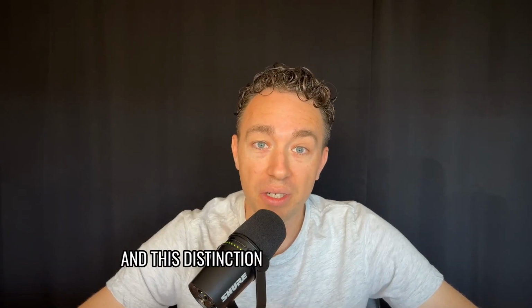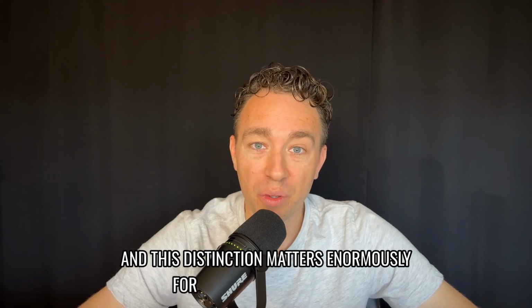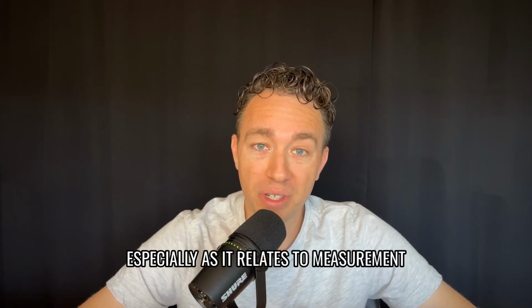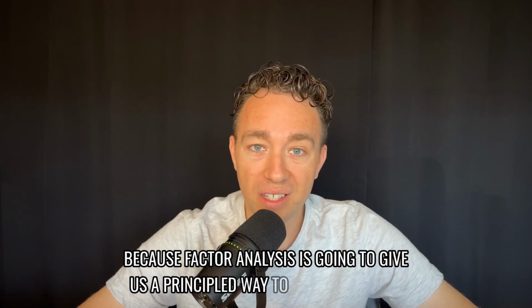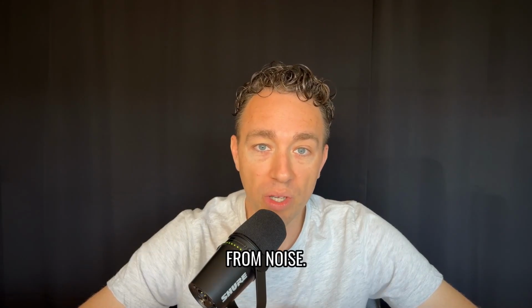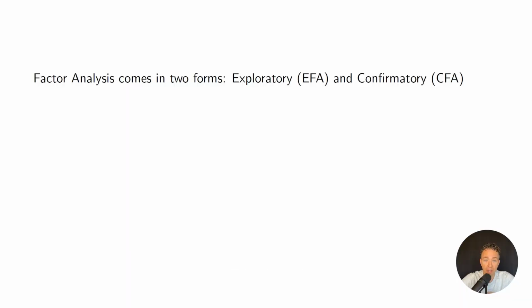And this distinction matters enormously for econometric analyses, especially as it relates to measurement error, because factor analysis is going to give us a principled way to separate signal from noise. So let's first just talk a little bit about what factor analysis is, and then we'll compare and contrast it with PCA a little bit later.